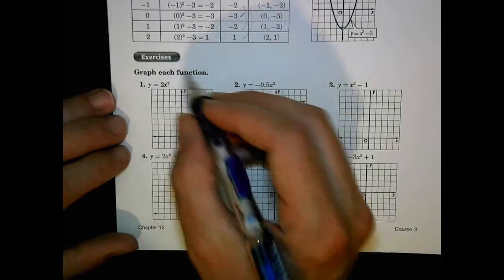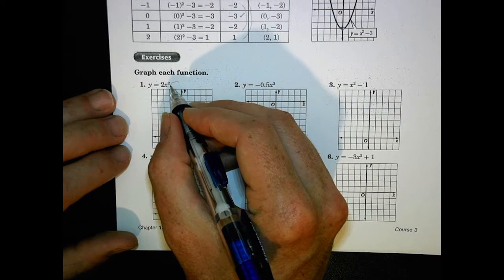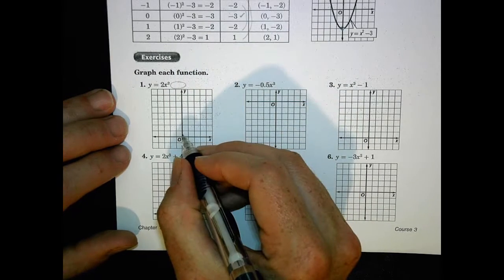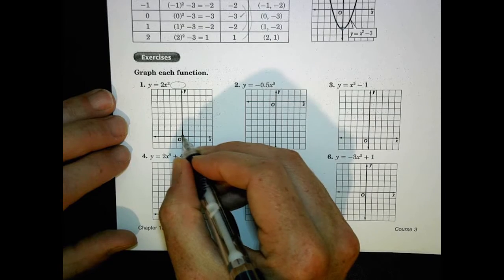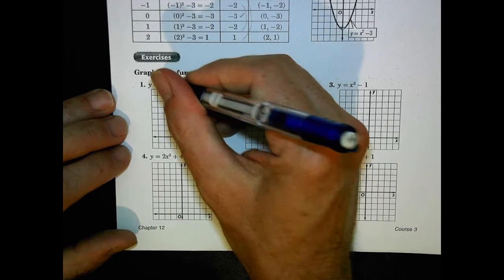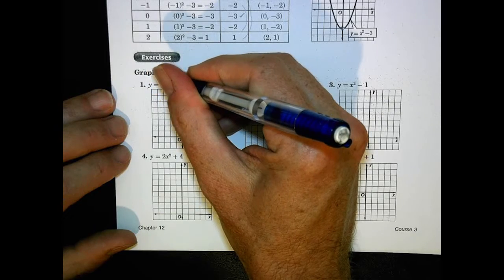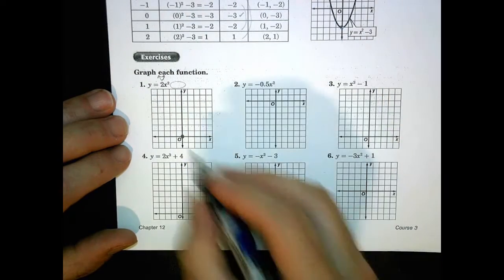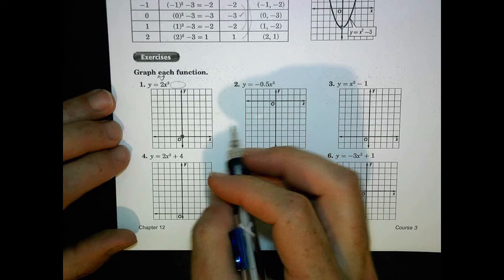Okay, so in the first one, for example, our y-intercept, we don't have one. So we know that we're going to have a point when x is 0, y is going to be 0. We also know it's positive, so we're going to be curving this direction like so. So that becomes our minimum value right there.